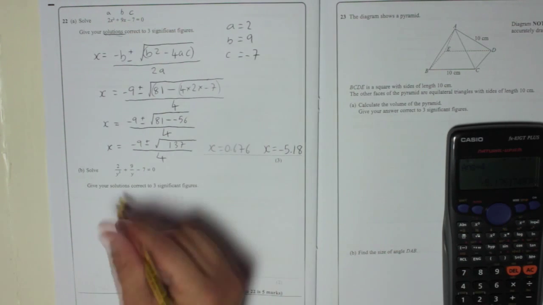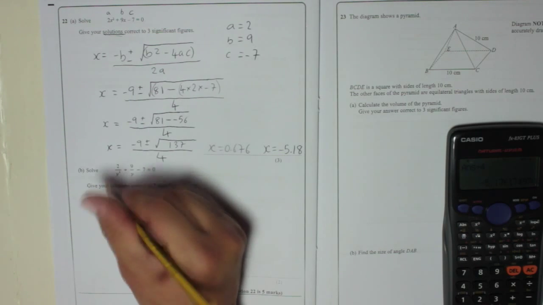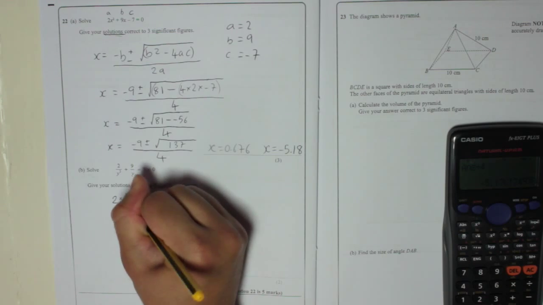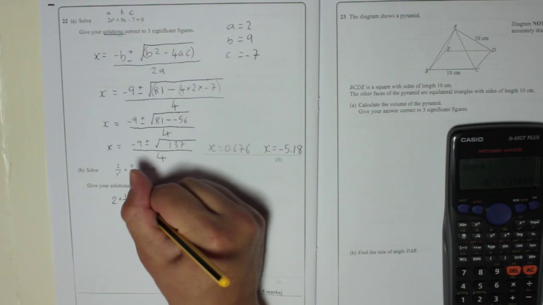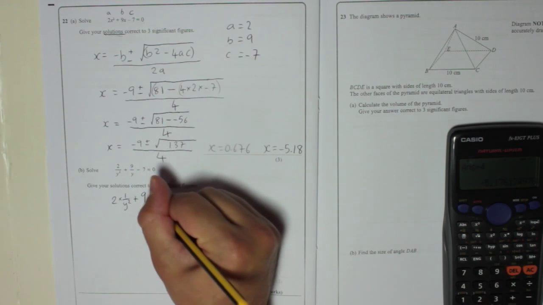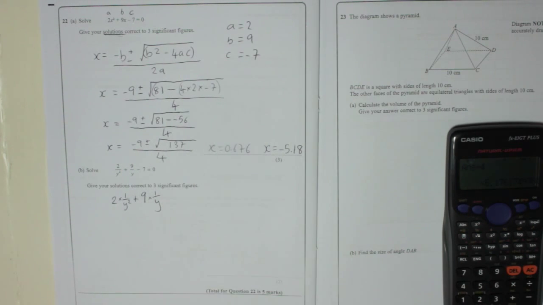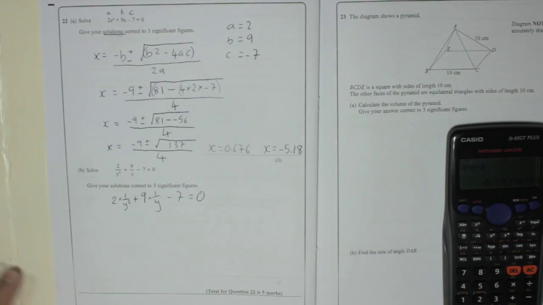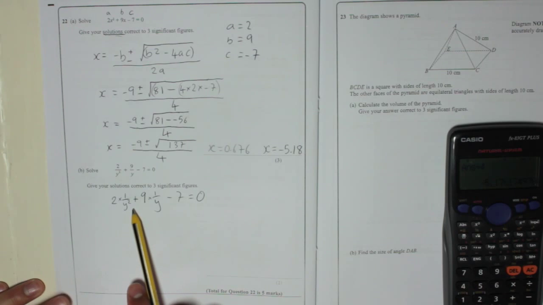Now remember, 2 over y squared is the same as 2 times 1 over y squared, and 9 over y is the same as 9 multiplied by 1 over y, minus 7 equals 0. So if you look now, the difference might become more clear.